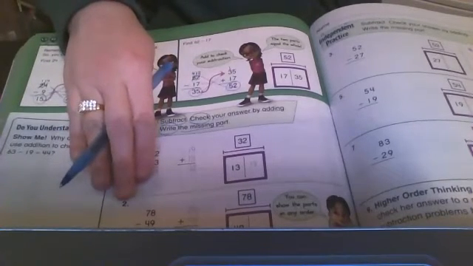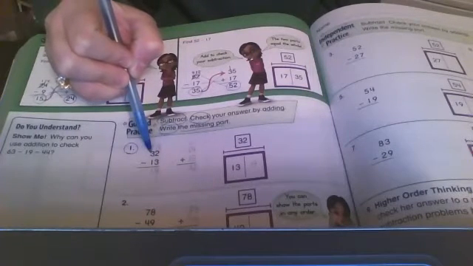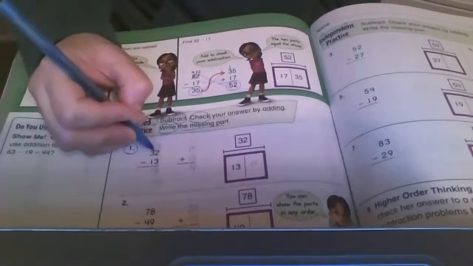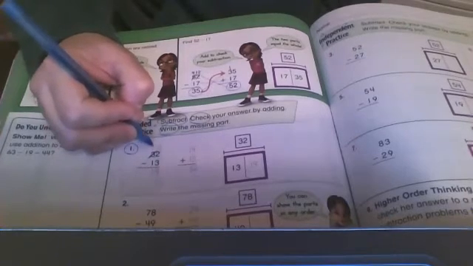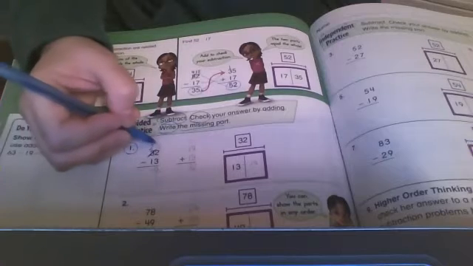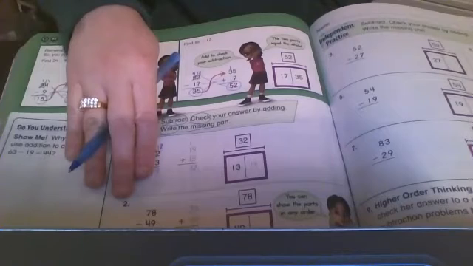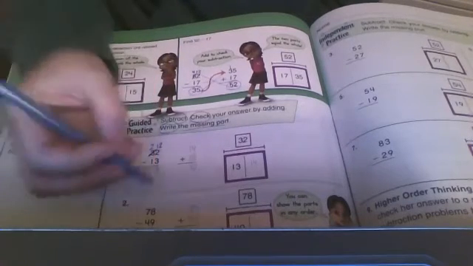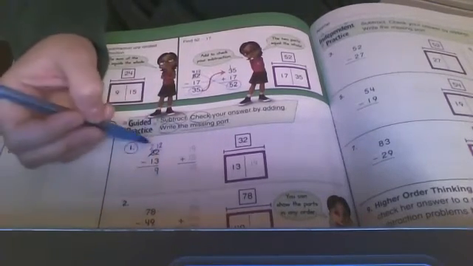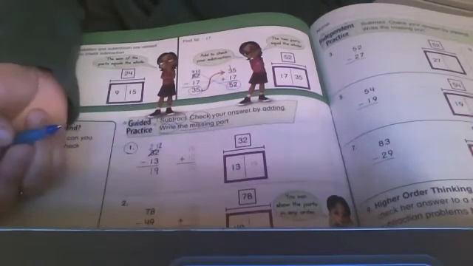I start in my ones place, right? And there I have 2 take away 3. I know I can't do that. I don't have enough ones. So I'm going to go next door to my tens. Right now I have 3 tens, but I'm going to borrow 1. So that 3 is going to become a 2. And the 10 that I borrowed is going to be added to that 2, which makes 12. So now in my ones place, I have 12 minus 3, which gives me a difference of 9. And in my tens place, I have 2 minus 1, which gives me 1.